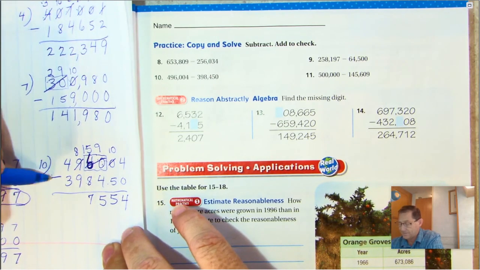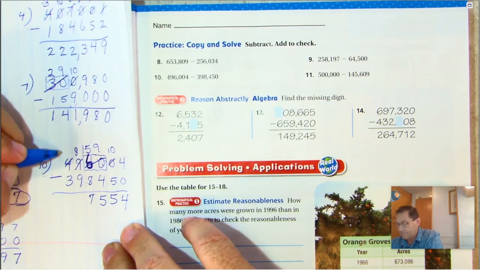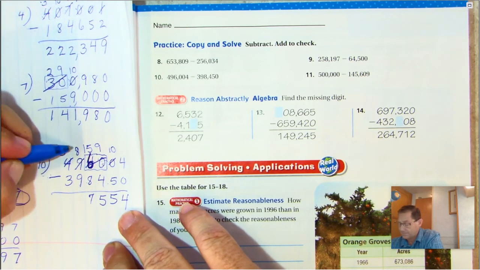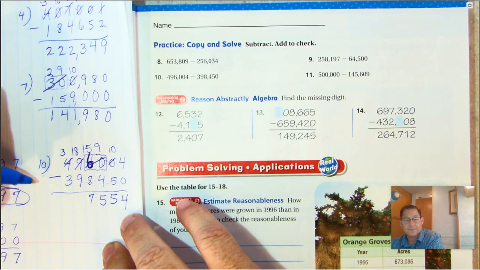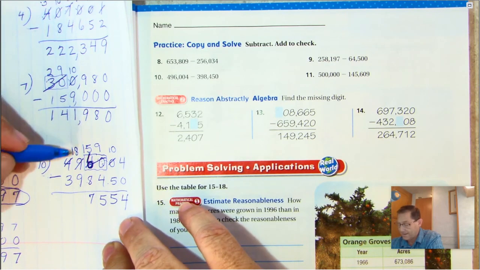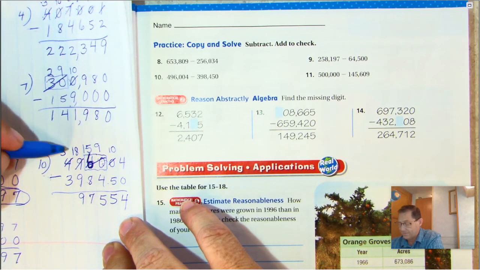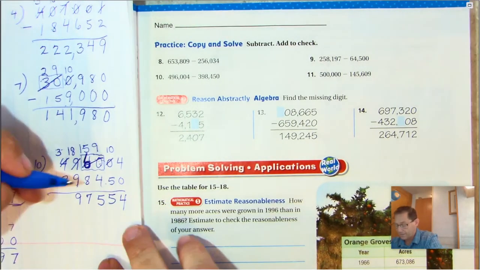8 10,000s take away 9 10,000s, I can't do. So I'm going to rename the 400,000 as 300,000 and 10 10,000s. 18 10,000s take away 9 10,000s is 9. And 300,000 take away 300,000 is 0. Right?